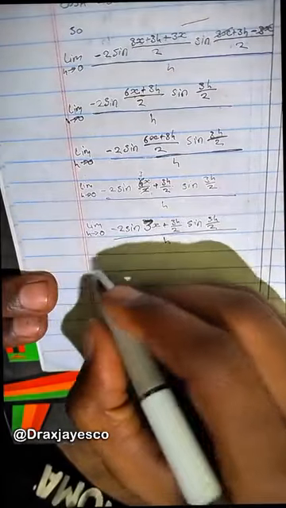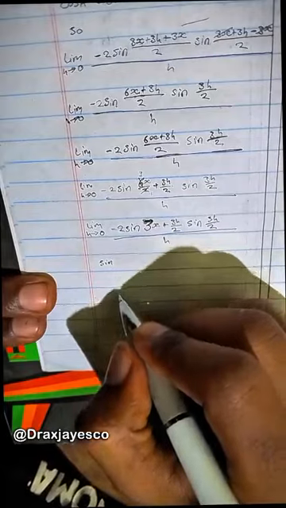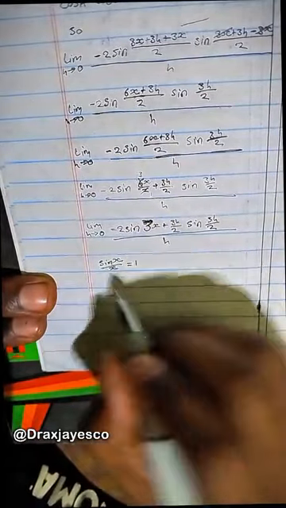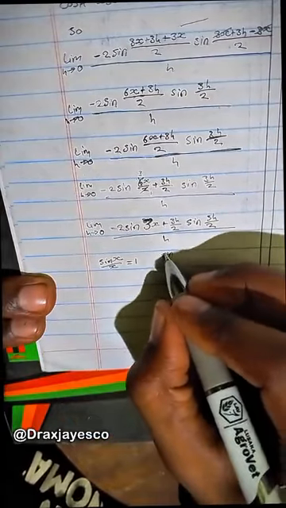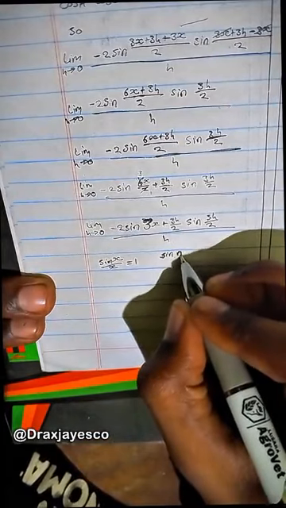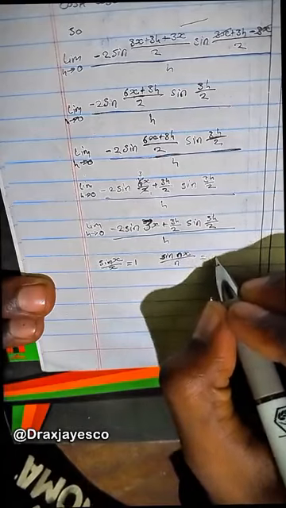So from here we know that sin x over x is equal to 1. This is an identity, meaning whatever number we put here, sin of that number over that same number is 1.